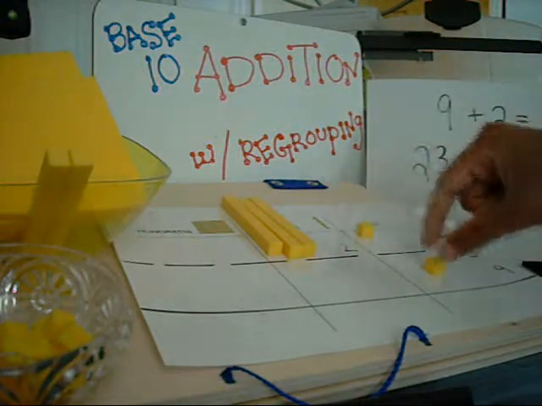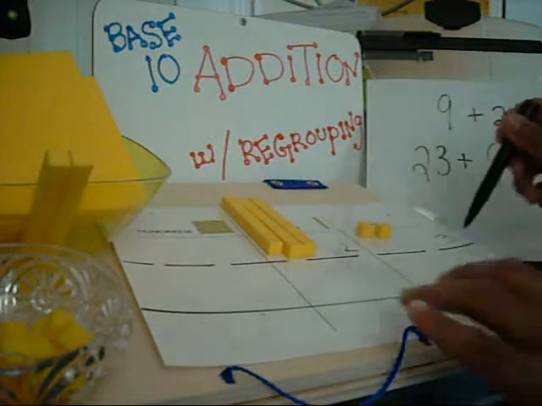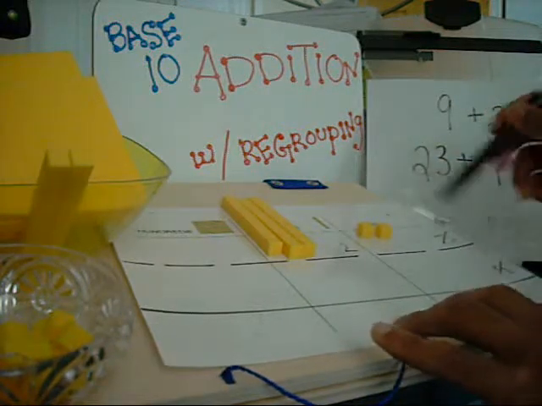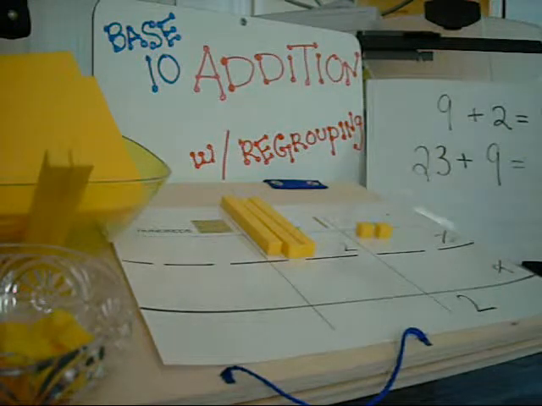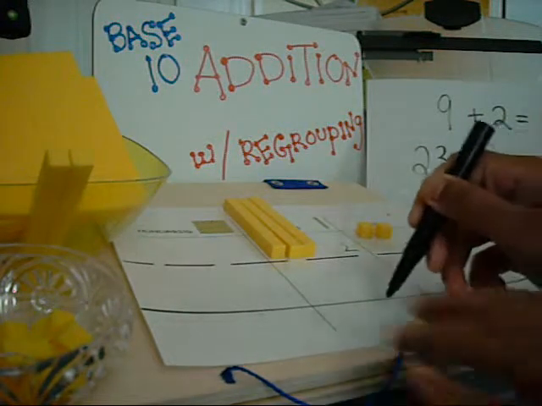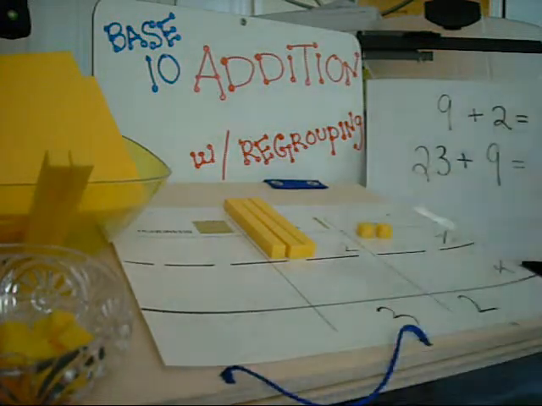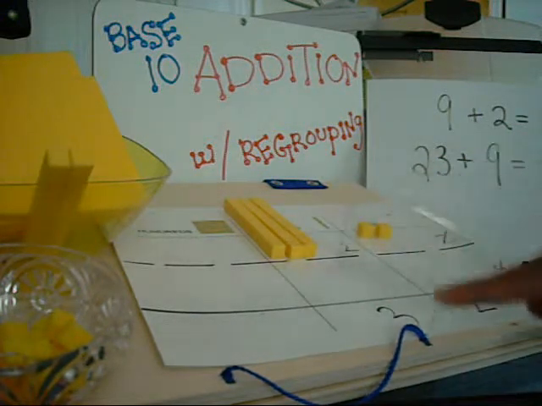So we're going to finish bringing these up. We're going to put our answer all the way down here. So we have 2 units. And now what we're going to do is we're going to count up our rods. We have 1 rod, 2 rods, and 3 rods. So 23 plus 9 would give us 3 rods and 2 units, or the number 32.